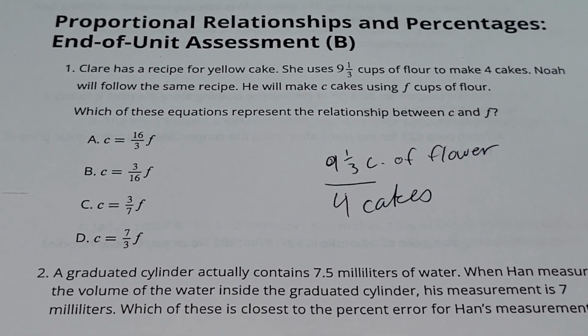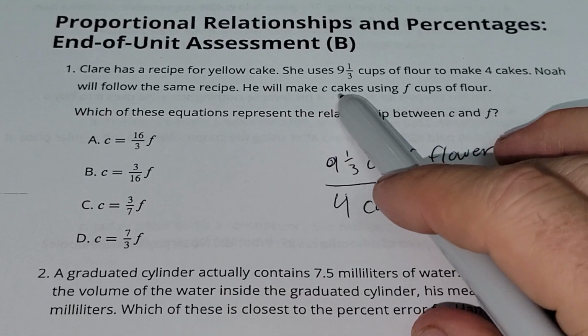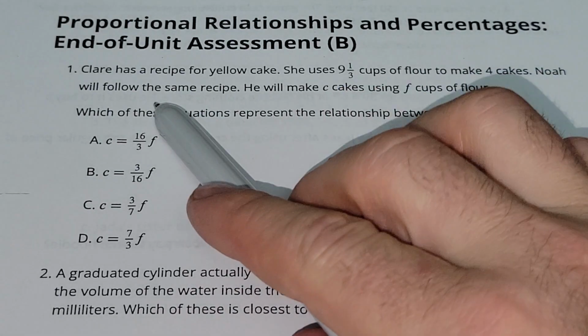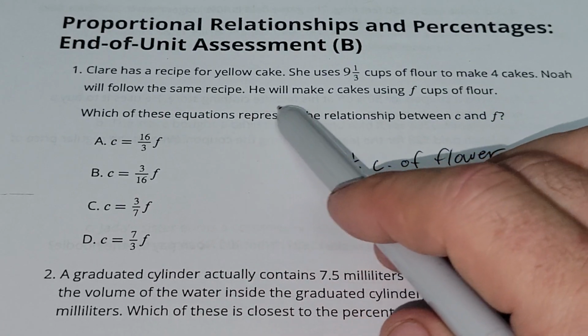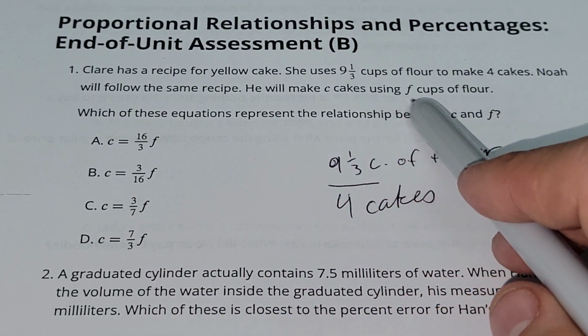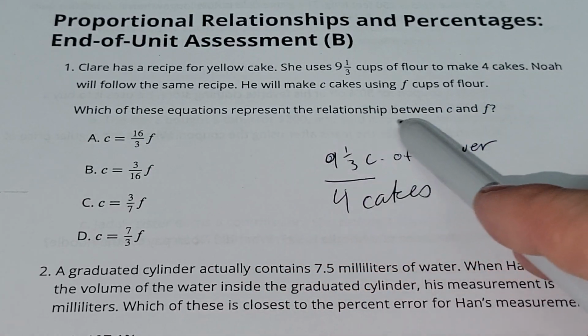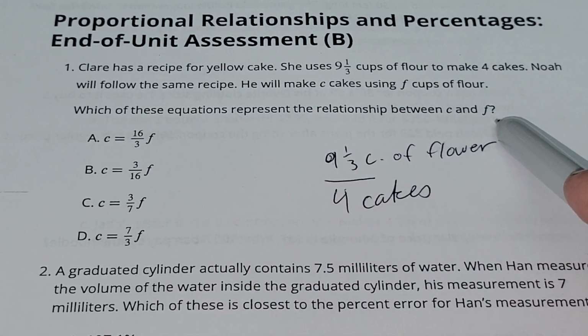Number one, Claire has a recipe for yellow cake. She uses 9 1/3 cups of flour to make 4 cakes. Noah will follow the same recipe. He'll make C cakes using F cups of flour. Which of these equations represent the relationship between C and F?